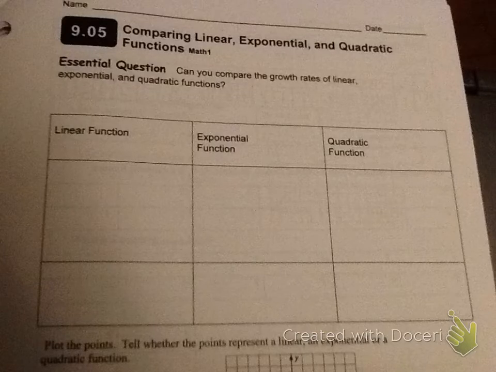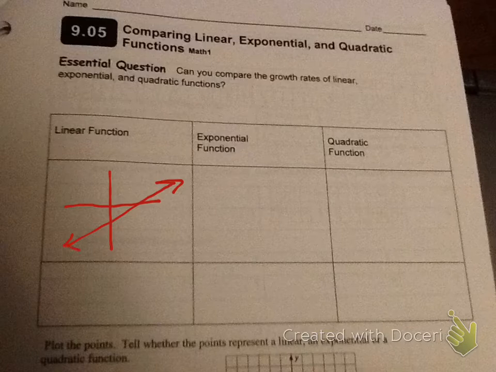Alright, 8th graders, today we're talking about comparing linear, exponential, and quadratic functions. And so you're going to have to tell the difference between each one of those. We'll start with the simplest and the one we have the most experience with, which is a linear function. And a linear function, of course, is a line. It says so right in the name. So it's going to be a straight line, and its equation is y equals mx plus b.